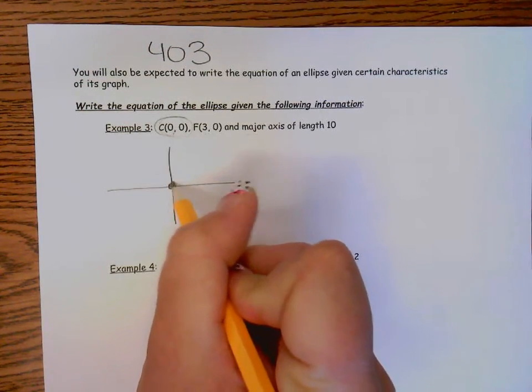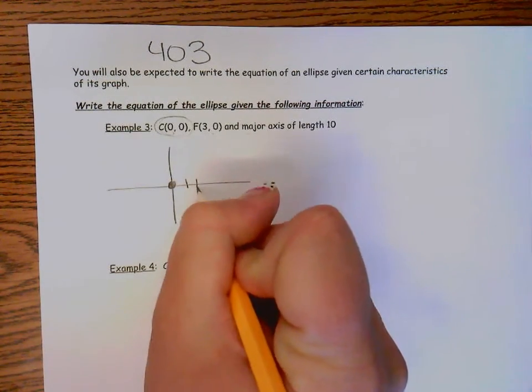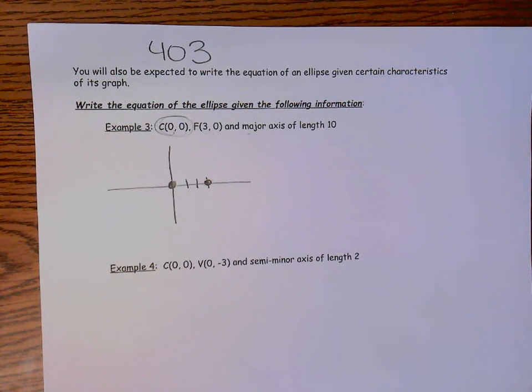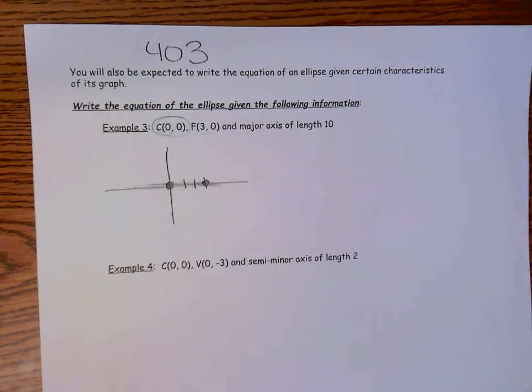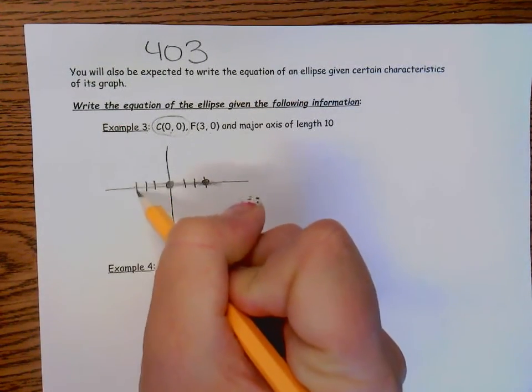You know that 0, 0 is the center, and you know that one of your foci is at 3, 0. So that actually tells you a lot of information. What direction does the major axis have to go? The major axis is going this way, right? Because the foci are always on the major axis. So if you wanted to sketch the rest of it, you'd also have a focus here.